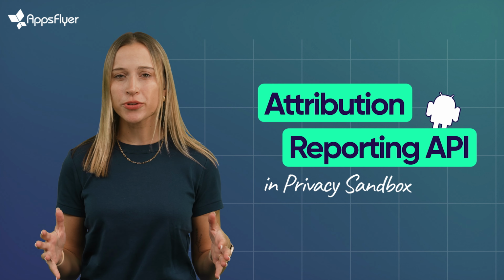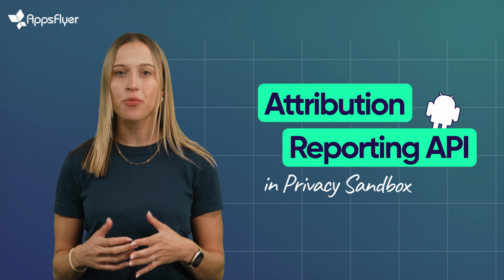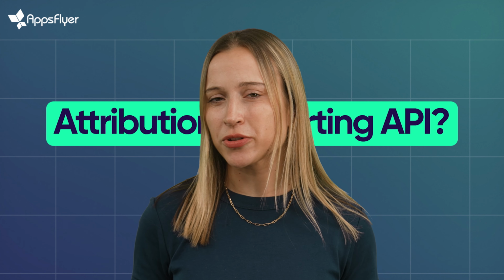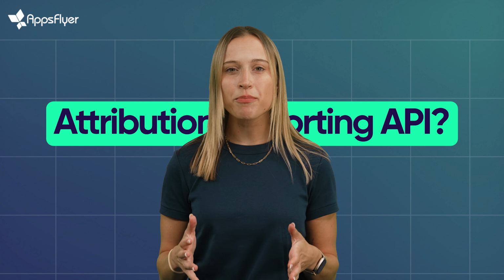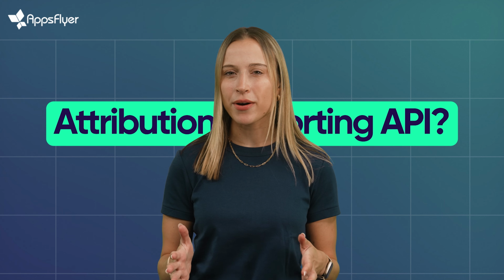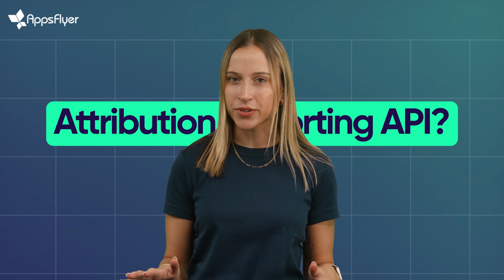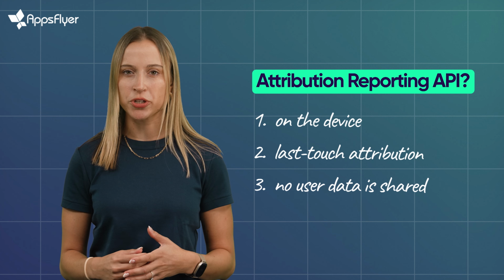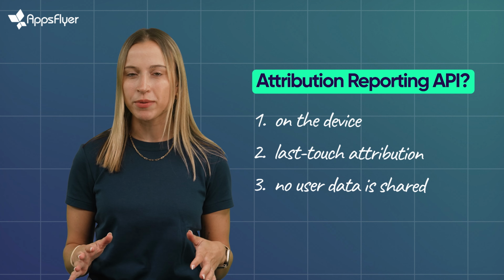This is a huge leap towards balancing ad measurement with user privacy. Let's get started. So, what is the Attribution Reporting API? It's a smart, privacy-friendly way to see how well your ads are doing without using user IDs. Everything happens right on the device with last touch attribution, so no user data is shared between parties.